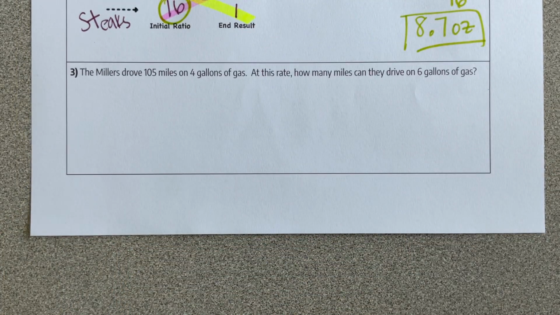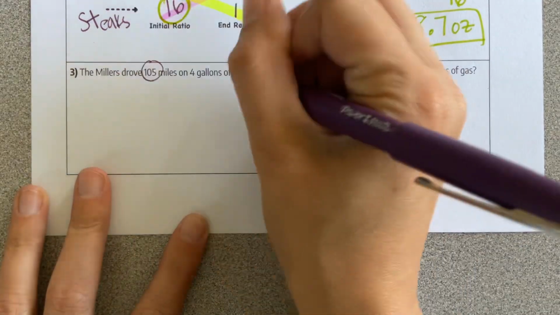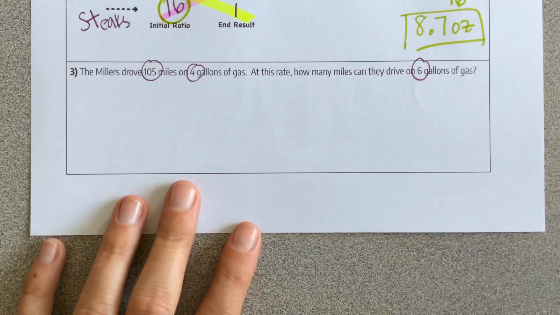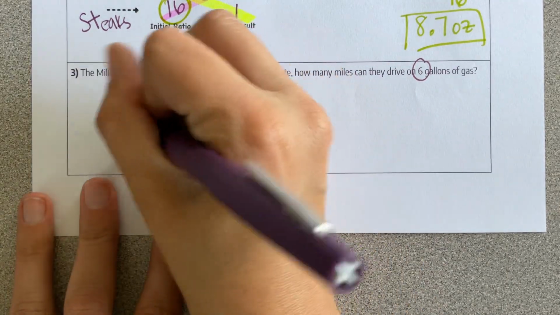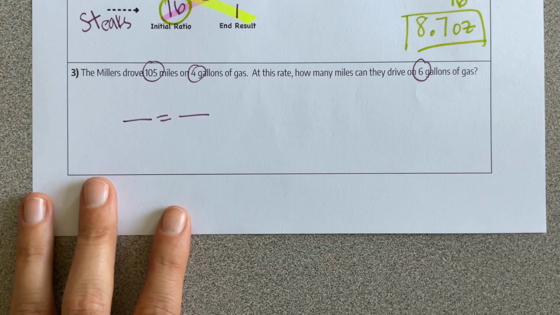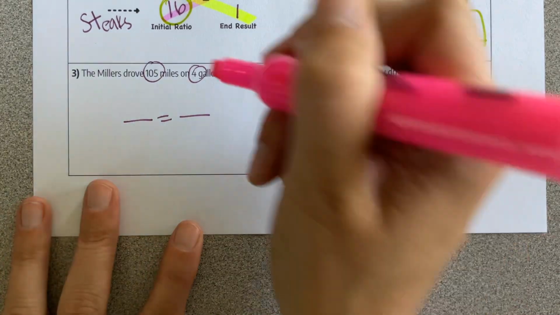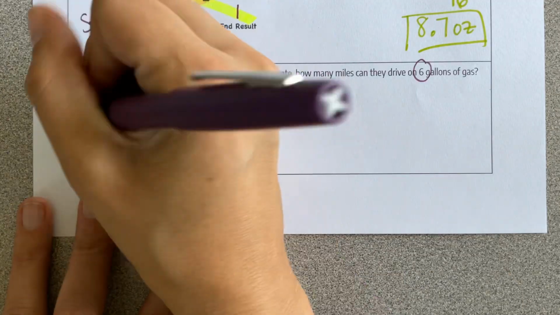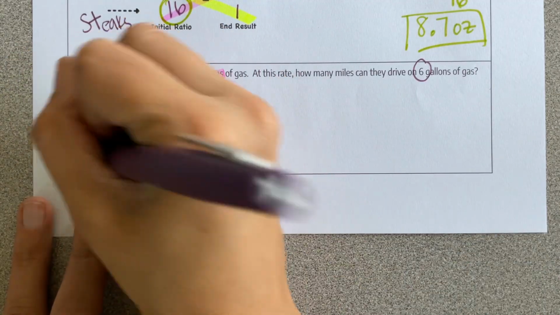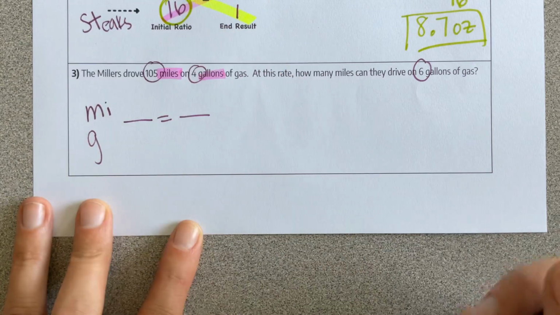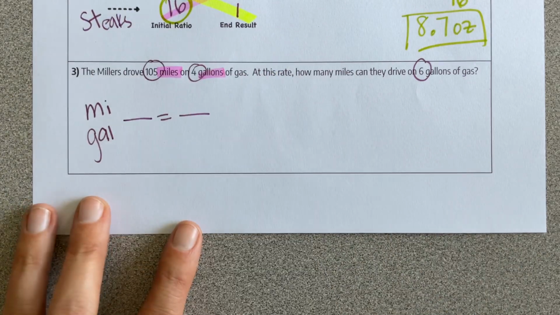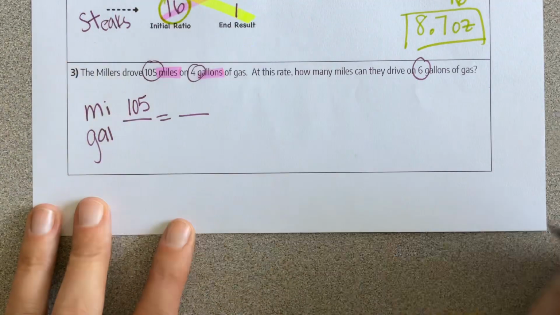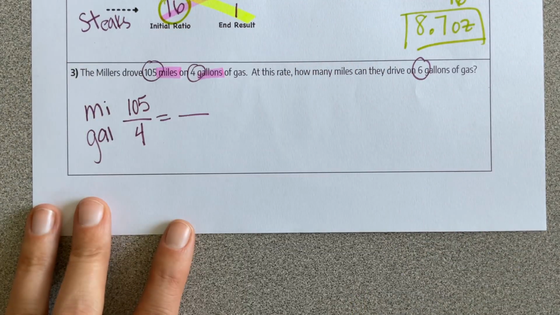Okay, number 3, the Millers drove 105 miles on 4 gallons of gas. At this rate, how many miles can they drive on 6 gallons of gas? I'm going to set up my own blank proportion this time because we didn't put it there for you. Looking at my numbers, the units that it gives us are miles and gallons. So I'm going to label, maybe you just do M and G for miles and gallons. I'm going to write MI for miles. I'm going to write GAL for gallons. And then I'm going to plug in my numbers. 105 goes with miles, 4 goes with gallons.